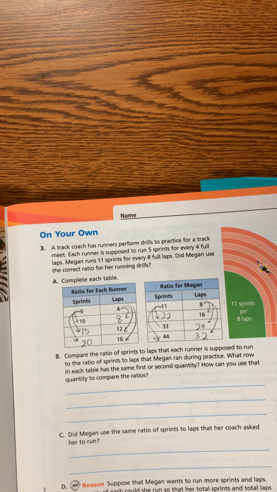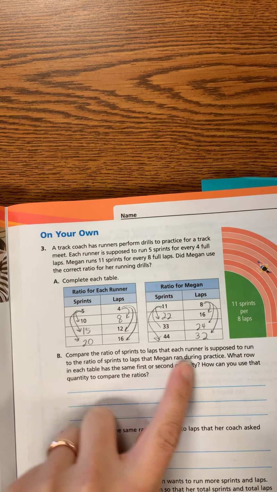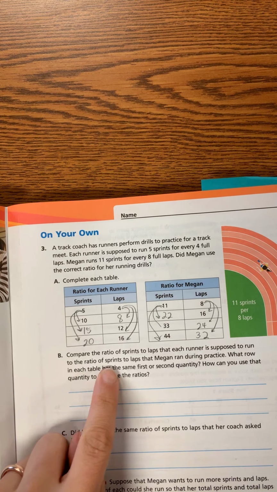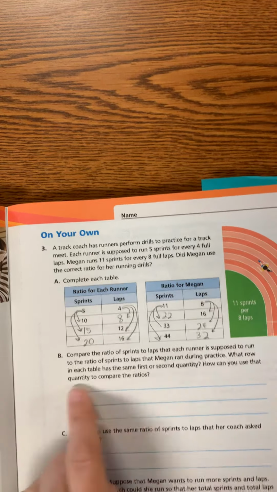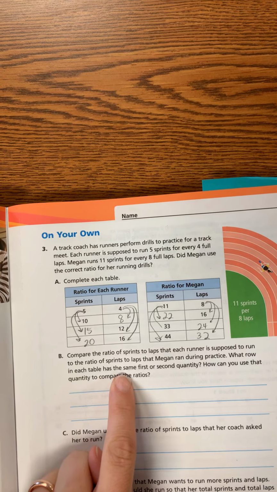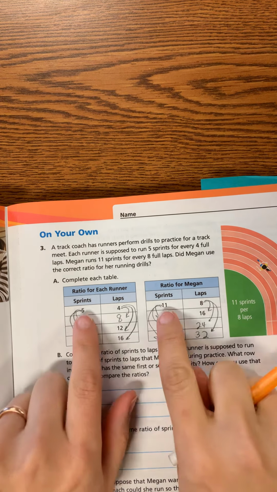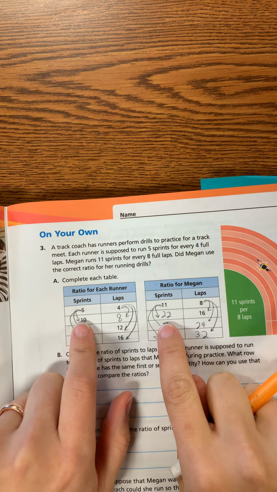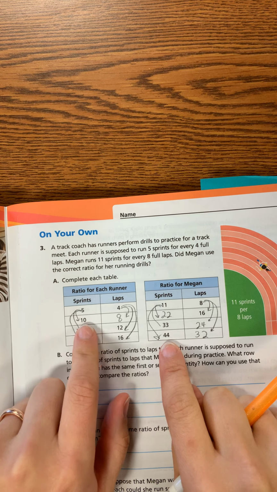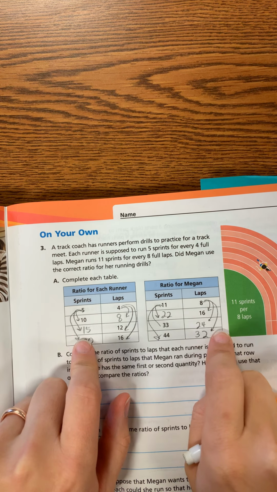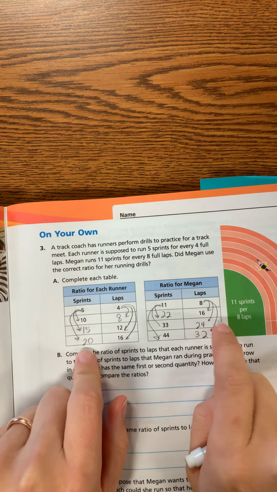All right, so compare the ratio of sprints to laps that each runner is supposed to run to the ratio of sprints to laps that Megan ran during practice. What row in each table has the same first or second quantity? So we're looking for a number they have in common. Do they both have 5 anywhere? No. Do they both have 10 anywhere? No. 15? No. 20? No.